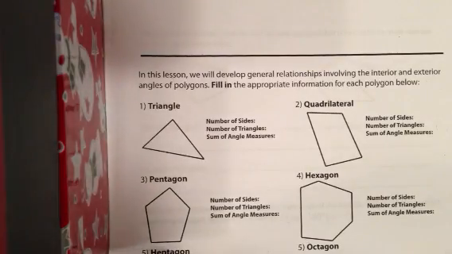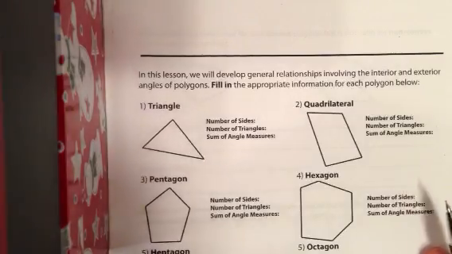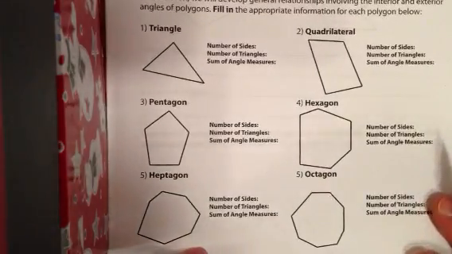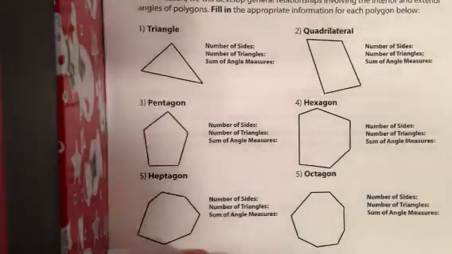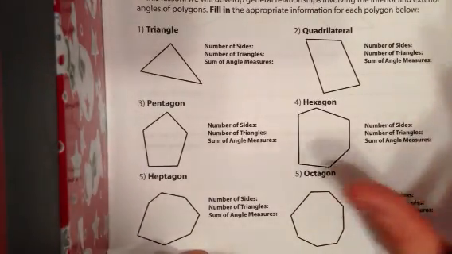Okay, this is Unit 2, Lesson 4. The warm-up is just going to be going over what we did last day in Unit 3. Today we're going to look at polygons, and we're going to look at interior and exterior angles. And I want you to think about polygons as things that are built from triangles.